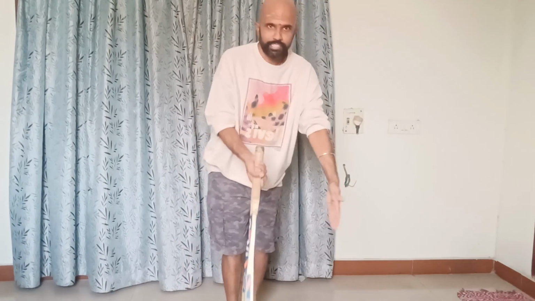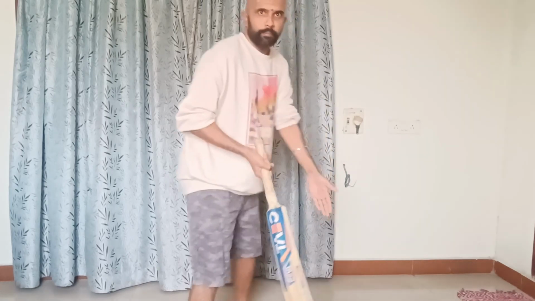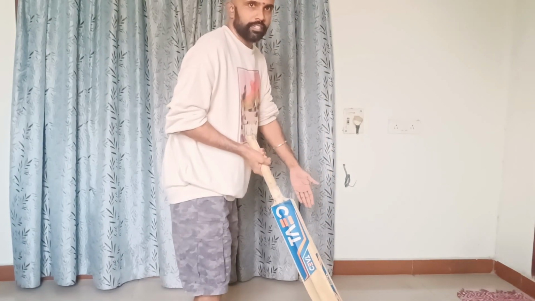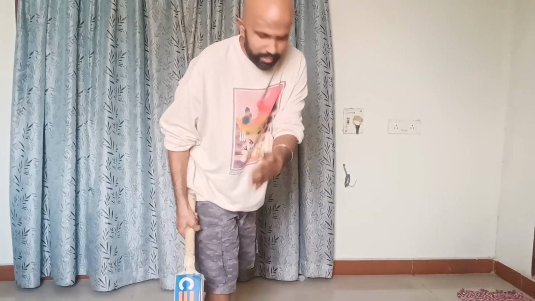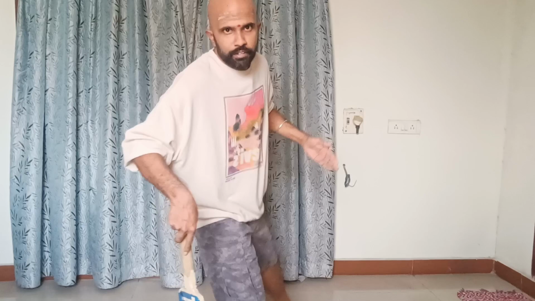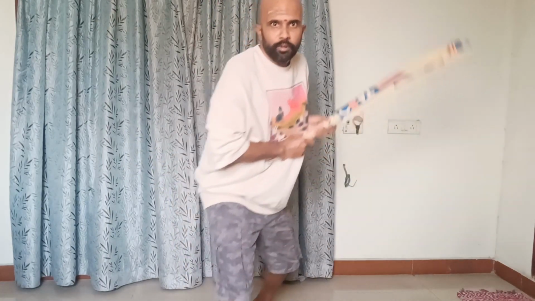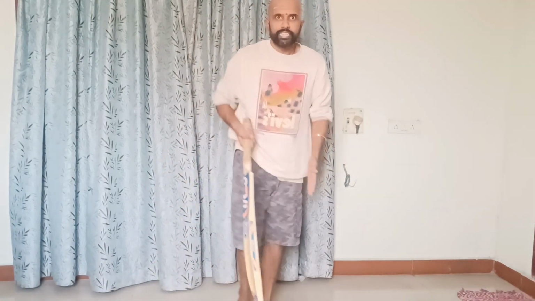So this is my stump line. Now I am taking the leg stump stance, but since my angle of the footwork is 5 o'clock, my leg moves towards the 5 o'clock or the middle stump region. So the batsman automatically moves here. So my stance becomes straightish in that way. You get the idea? That is what I am talking about.